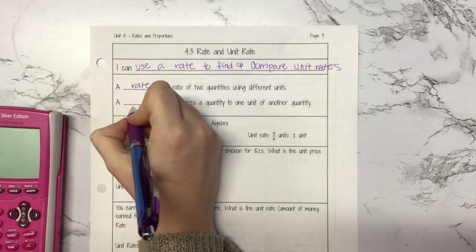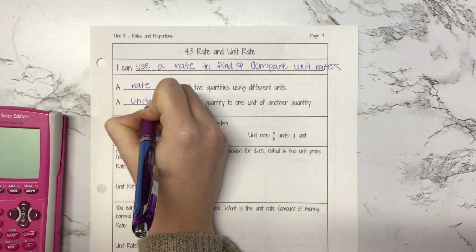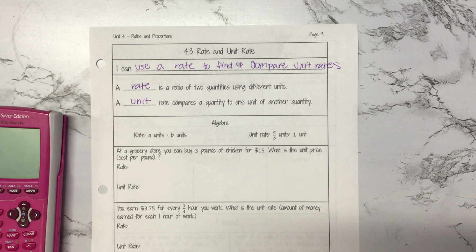But a unit rate compares a quantity of one unit to another quantity. So when we're talking about miles per hour, that's saying how many miles in 1 hour. Price per pound, how many dollars for 1 pound of chocolate, whatever you're buying.